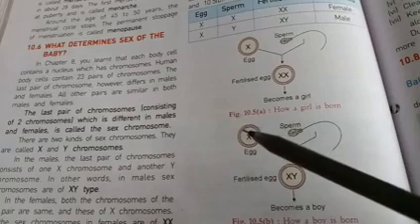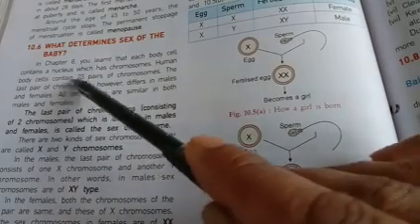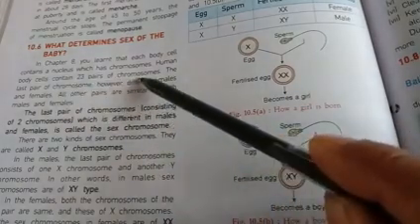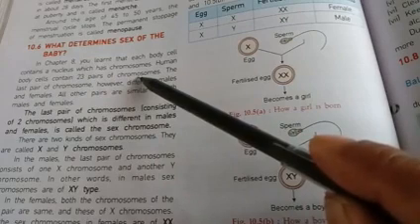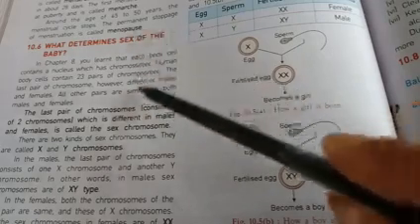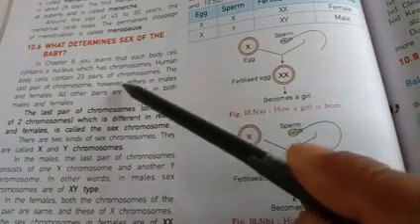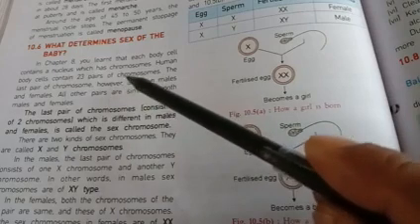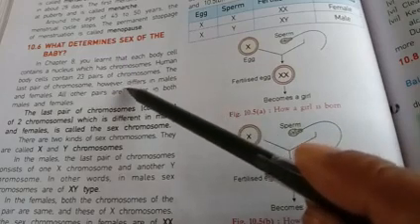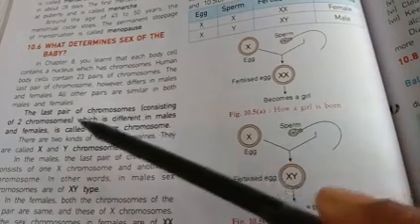And this is done by the chromosomes. As we know, a human being contains 23 pairs of chromosomes, meaning a total of 46 chromosomes are there in human beings. And these chromosomes are responsible for the determination of sex. Out of these 23 pairs, 22 pairs do not participate in sex determination. Only the last pair, that is the 23rd pair in male and in female, is responsible for the determination of sex, and it is called the sex chromosomes.